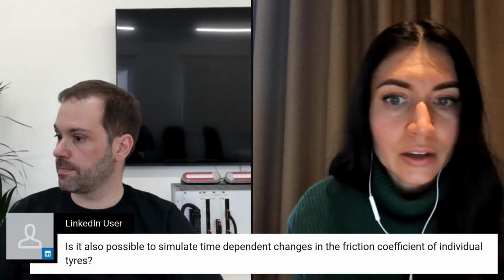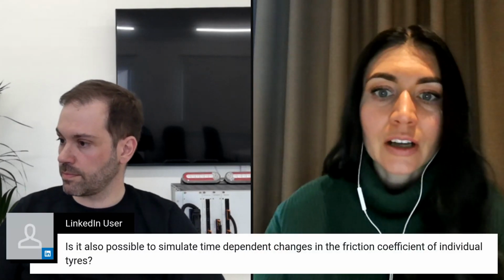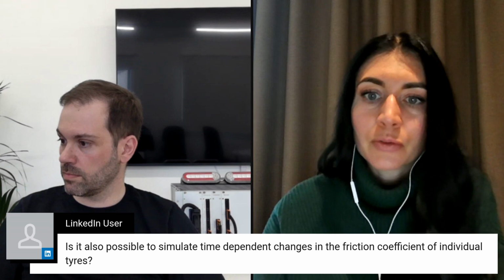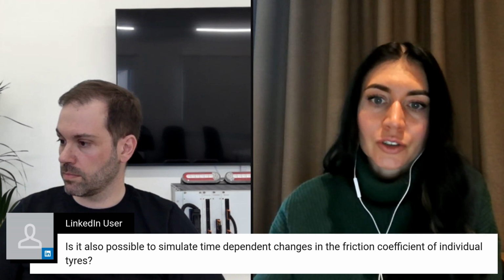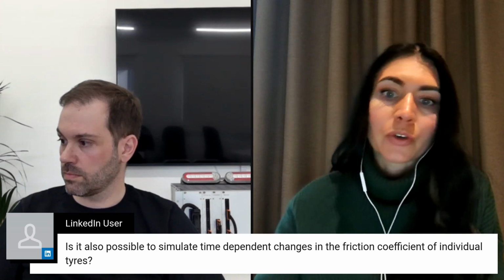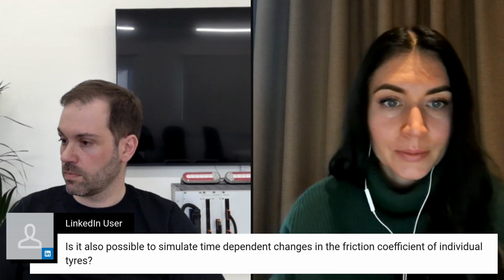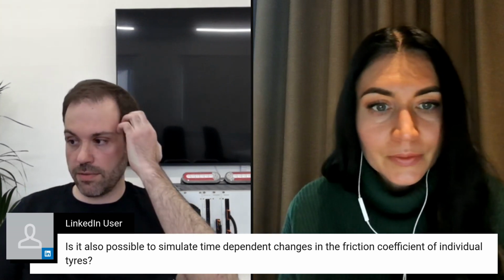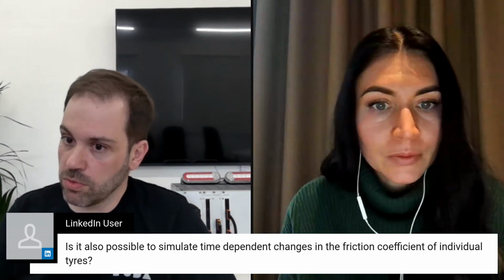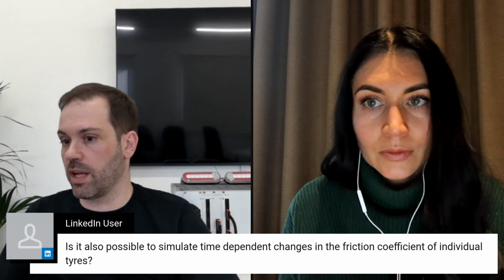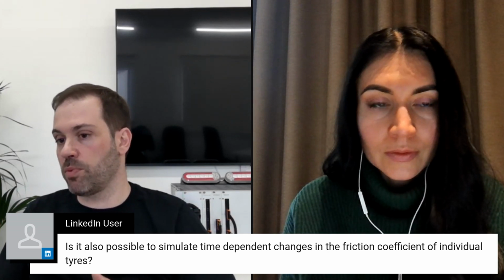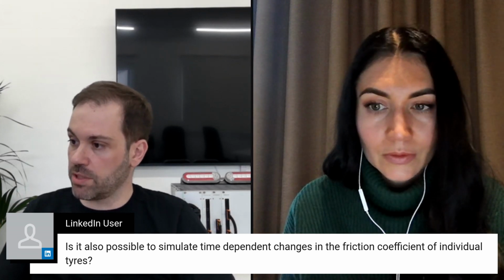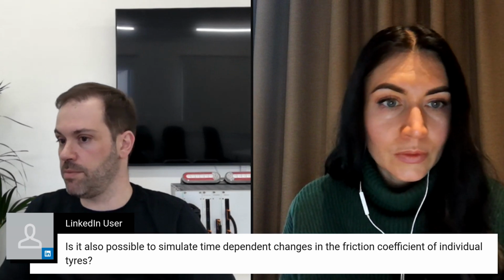Yeah, we have a question here. Is it also possible to simulate time-dependent changes in the friction coefficient of individual tires? Yes, that's a very good point, and it's absolutely possible to do that. This gives me an opportunity to say that the vehicle dynamics model that we have developed is Simulink based.